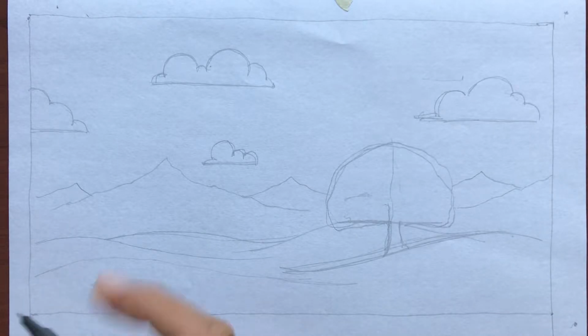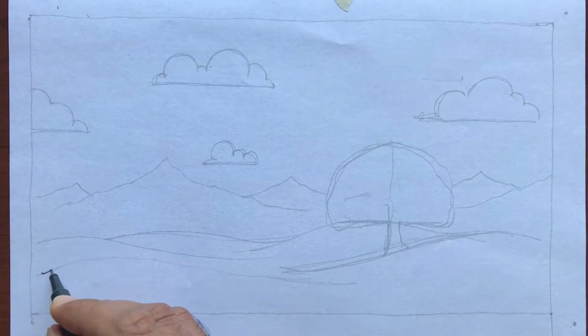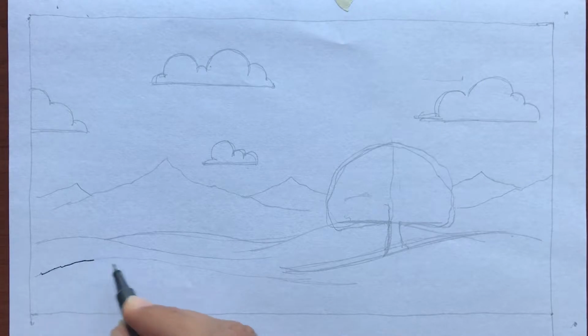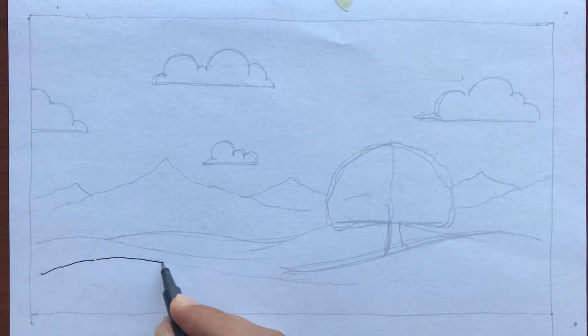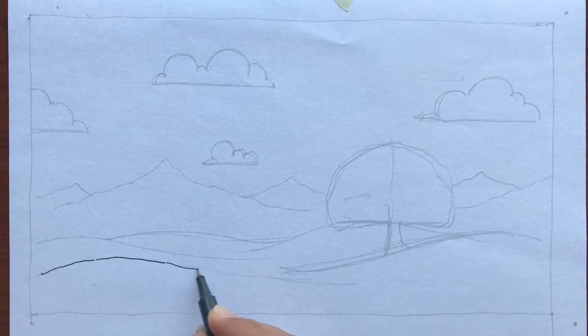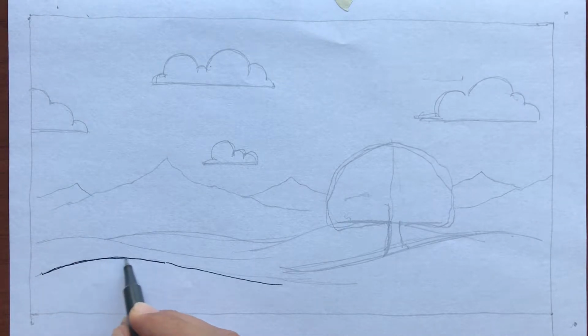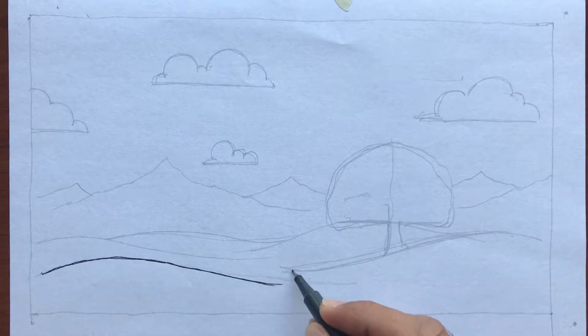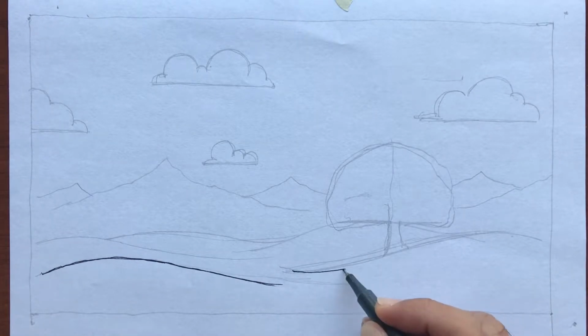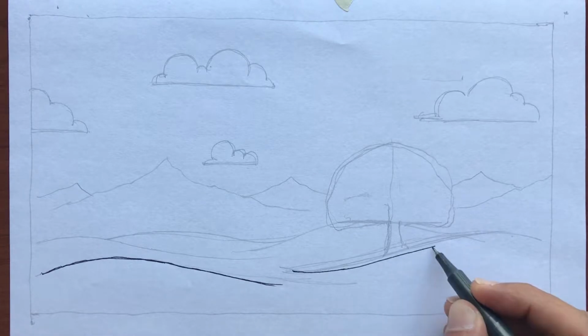So I'm going to now start inking. I'm going to start with the foreground, and using a black ink pen, I'm going to go over the lines for the hills, tweaking the curves a little bit as I go, and darkening lines if they don't come out dark enough the first time.